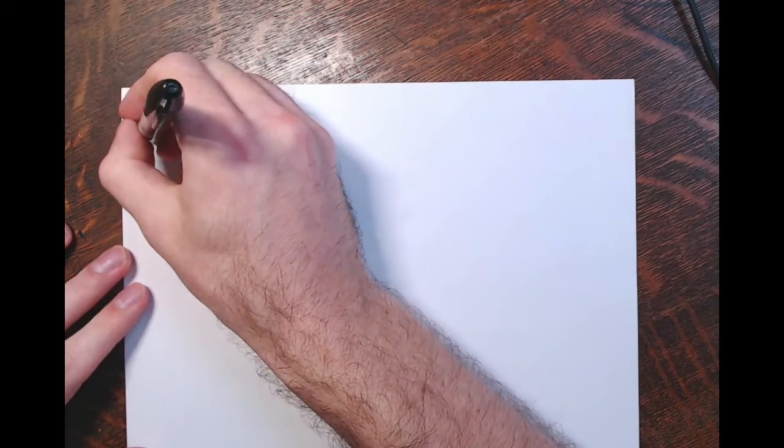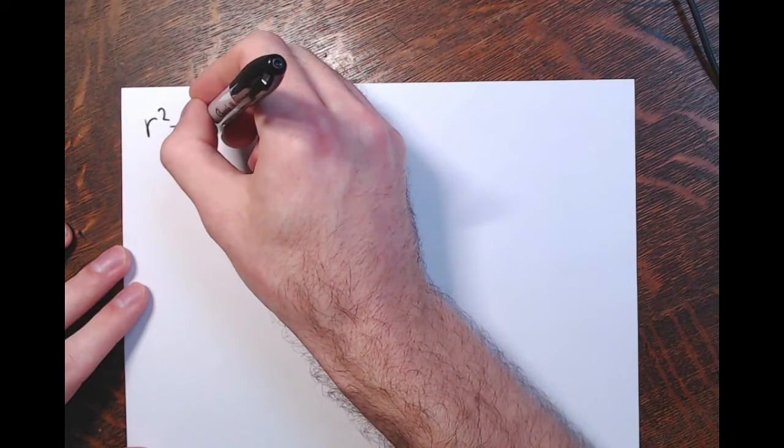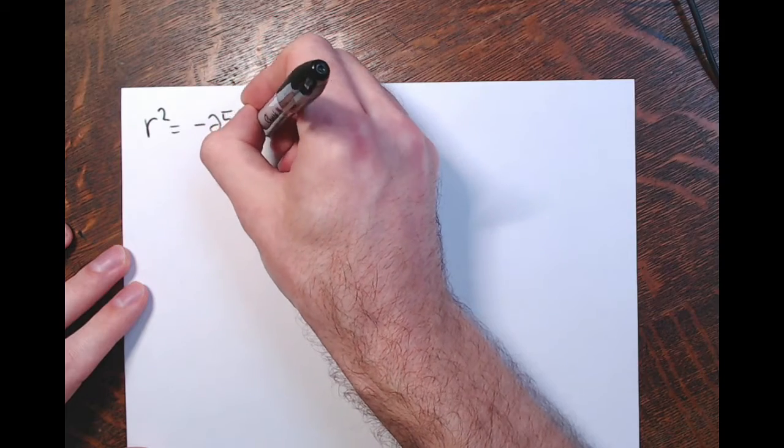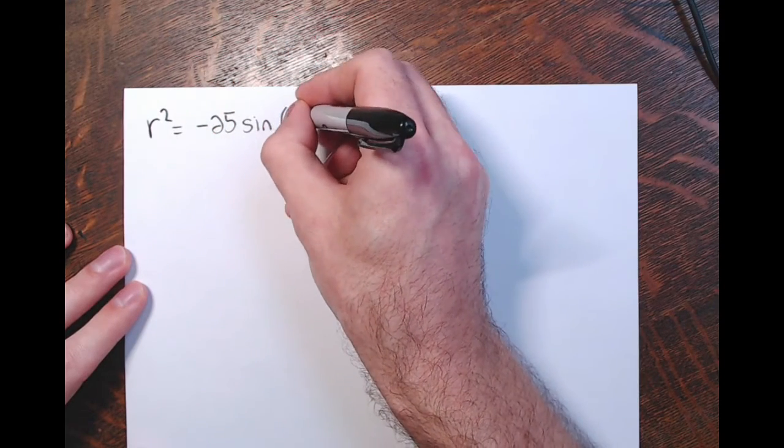Alright, so let me draw this up. I'll show you how I would go about doing this by hand, and then I'll just show you the picture on Desmos, desmos.com, free online graphing calculator. So I have r squared equals negative 25 times the sine of 2 theta.